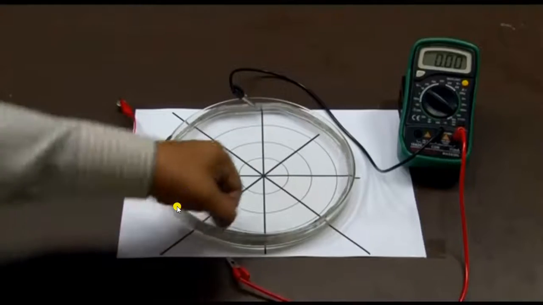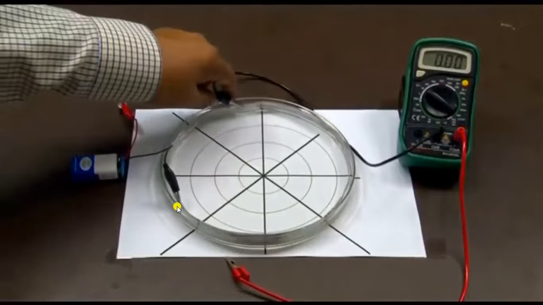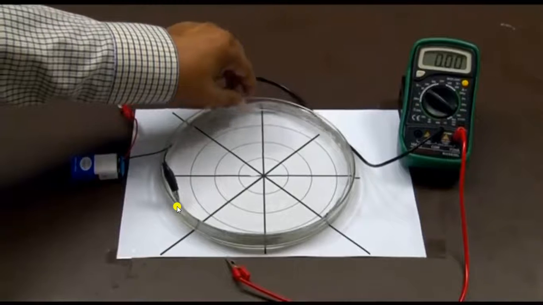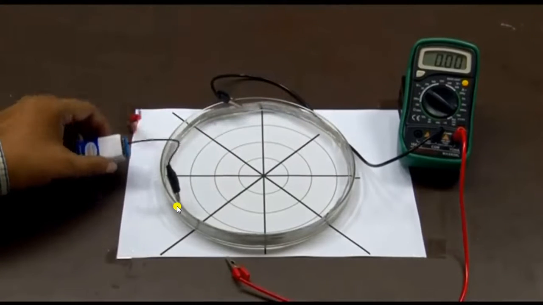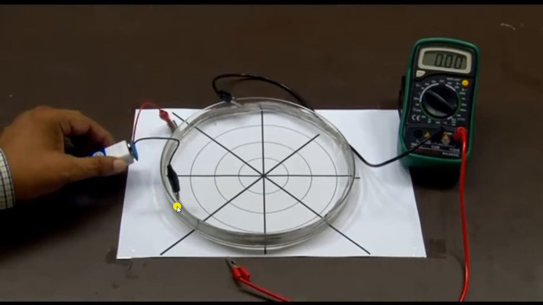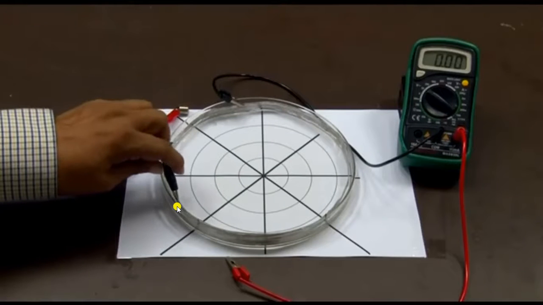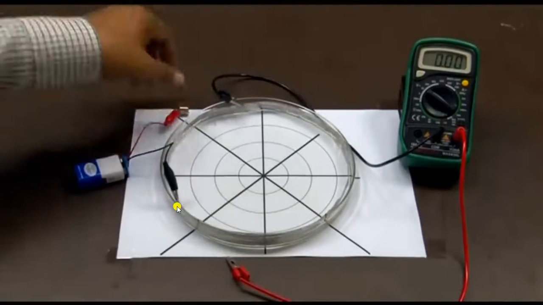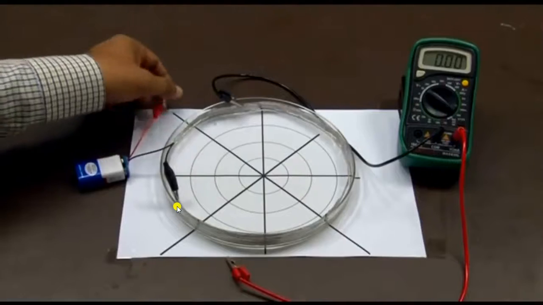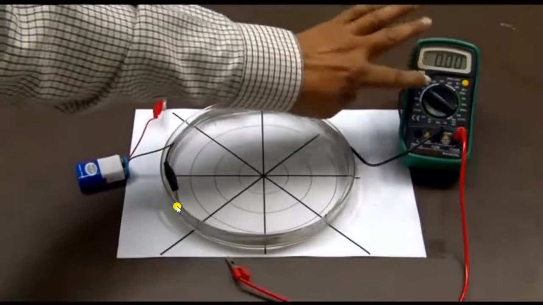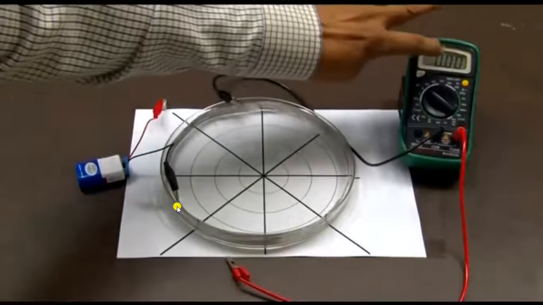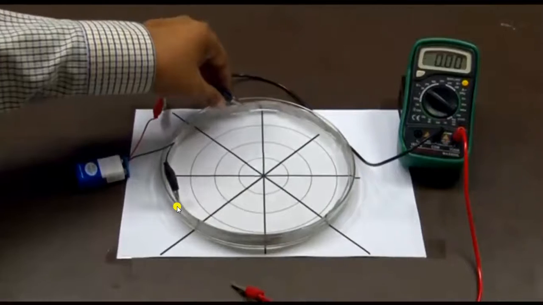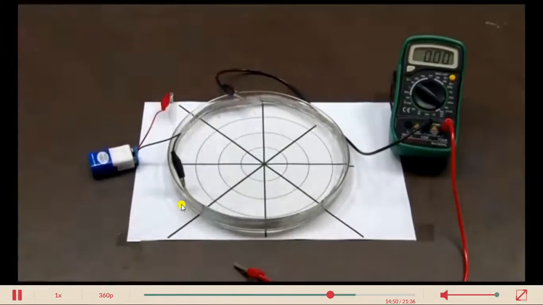Now you can see this glass vessel in which we have put an aluminum ring at the inner periphery, and we have this 9 volt cell. One end is connected to this aluminum ring here, and the other end is still free. This is a multimeter and it is set to measure voltages, potential differences. There are 2 ends, one end is again fixed at that aluminum ring.